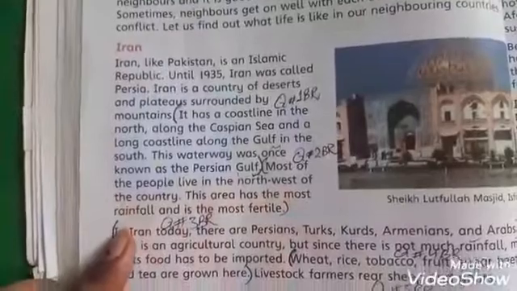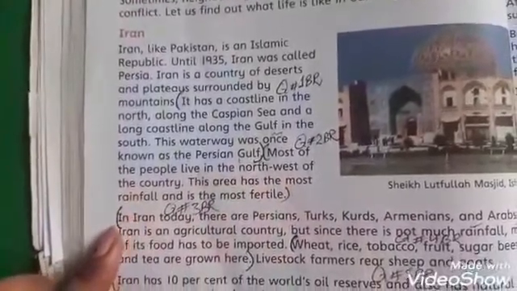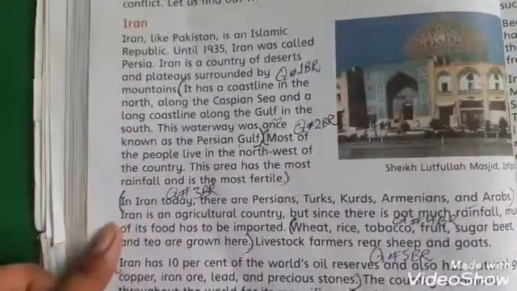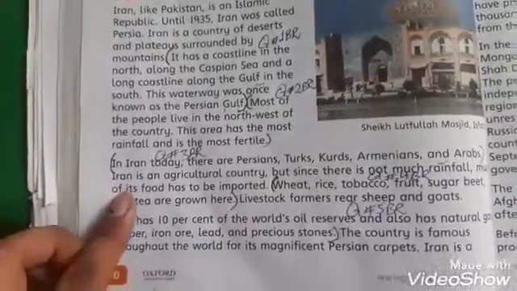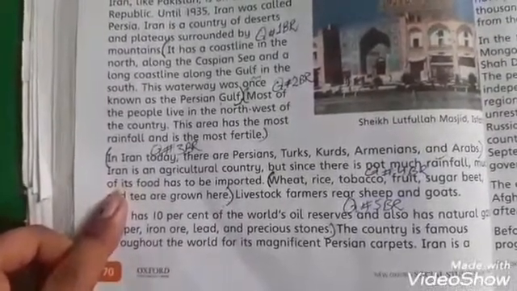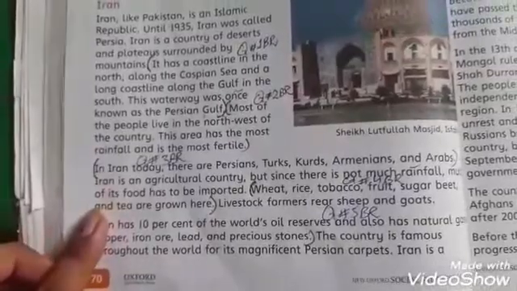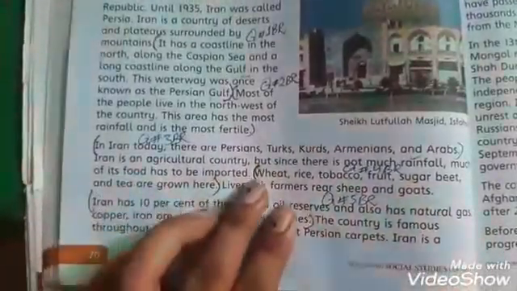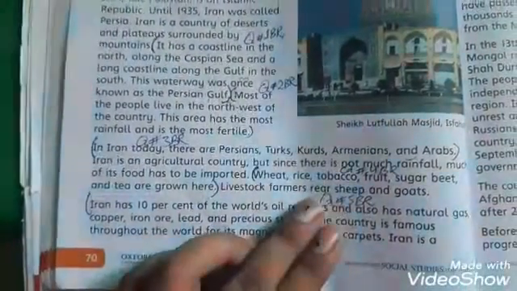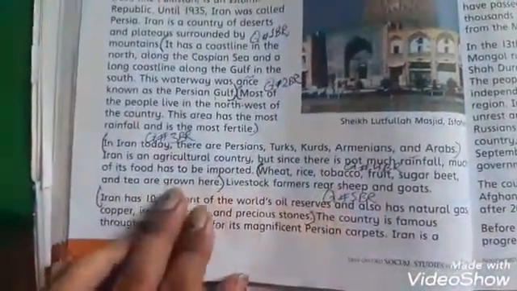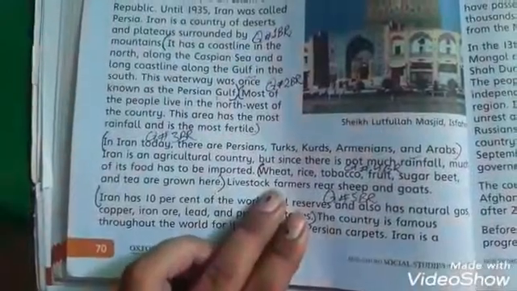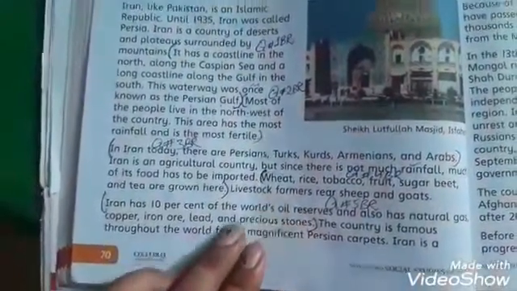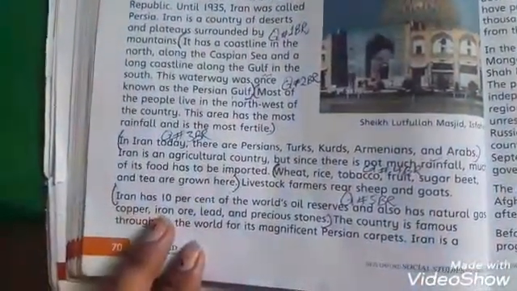Most of the people live in the northwest of the country. This area has the most rainfall and is the most fertile. In Iran today there are Persians, Turks, Armenians and Arabs. Iran is an agricultural country, but since there is not much rainfall, much of its food has to be imported. Wheat, rice, tobacco, fruit, sugar beet and tea are grown here.